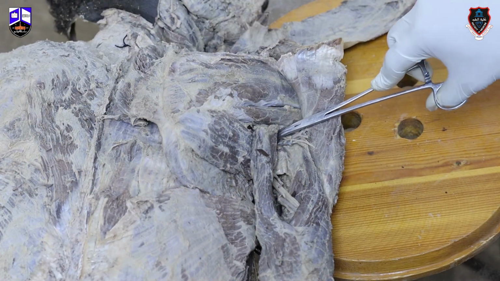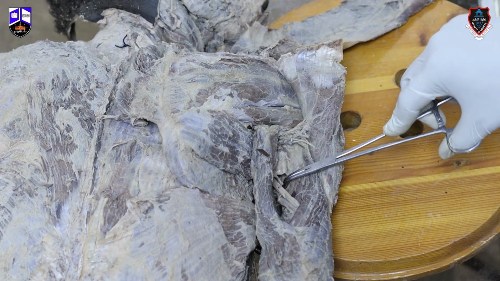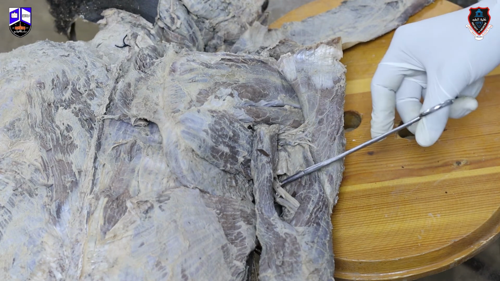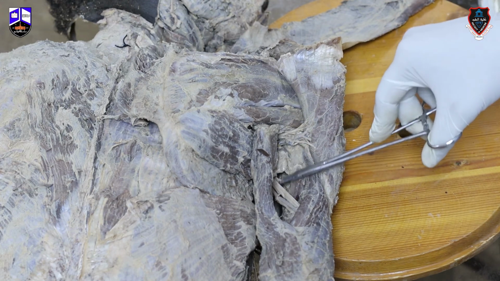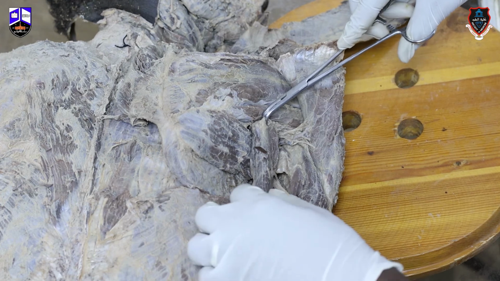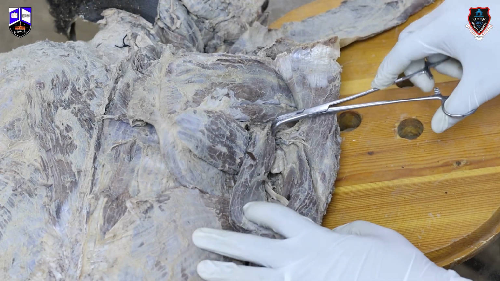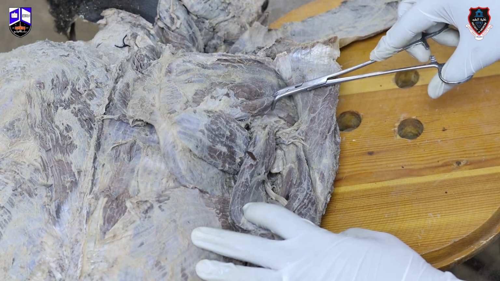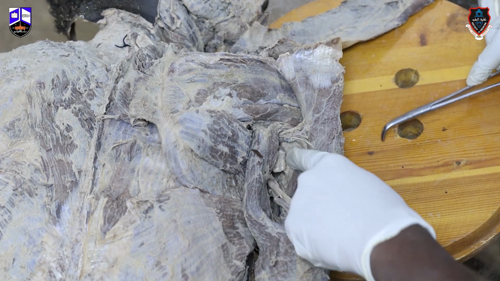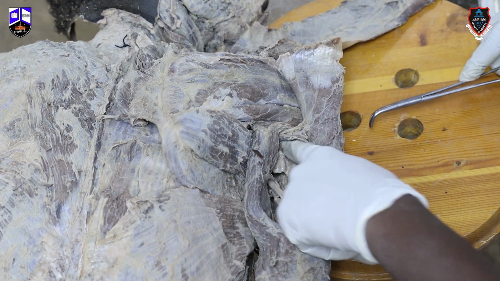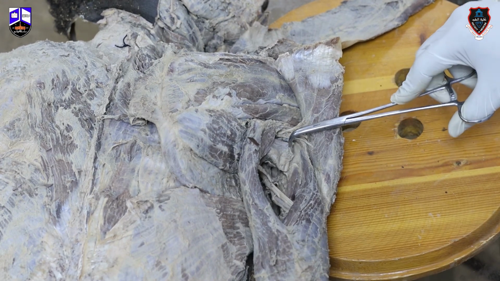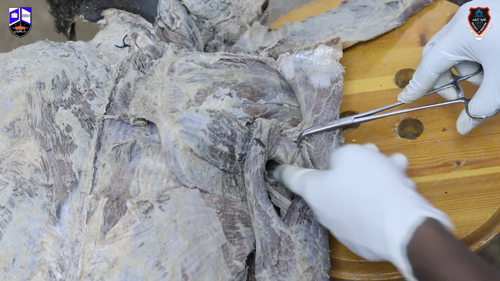We have two spaces. This one is called the quadrangular space, and this is called the triangular space. The quadrangular space is bounded medially by the long head of the triceps, superiorly by the teres minor, laterally by the humerus, and inferiorly by the teres major posteriorly and subscapularis anteriorly.